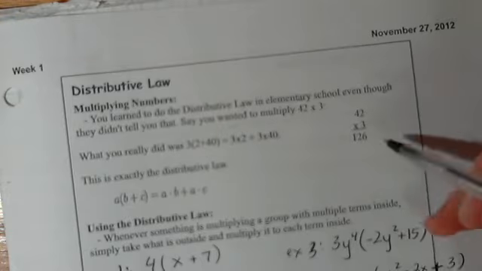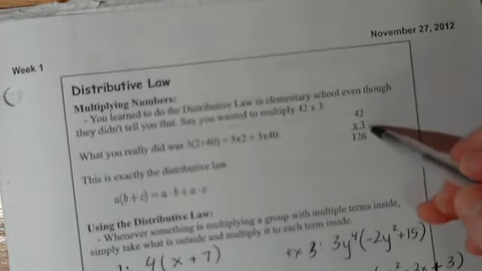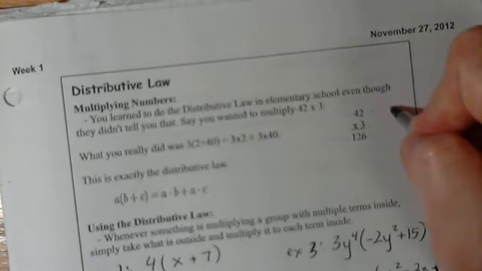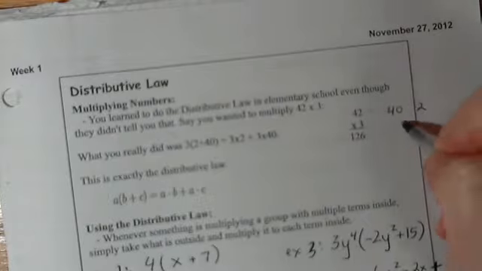For instance, if you were asked to multiply 3 times 42 in your head, you might have done it this way. You might have broken 42 into 2 pieces, 40 and 2, and then multiplied the 3 by each separately, and then added the 2 results. That would look something like this.